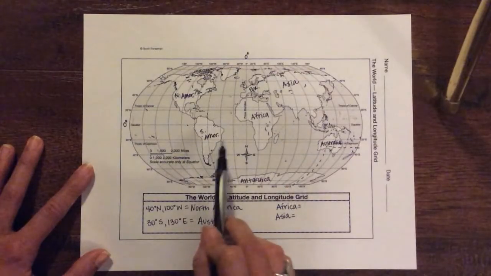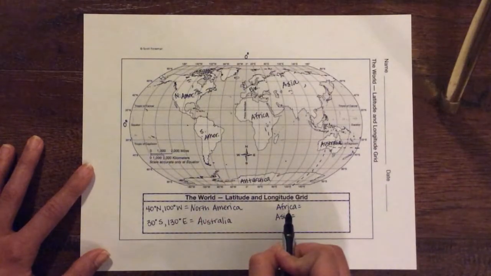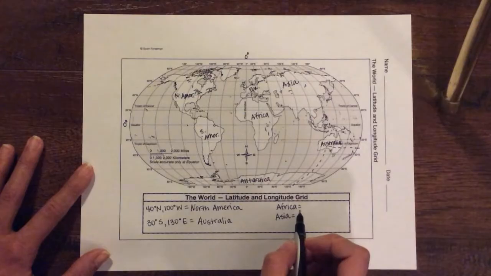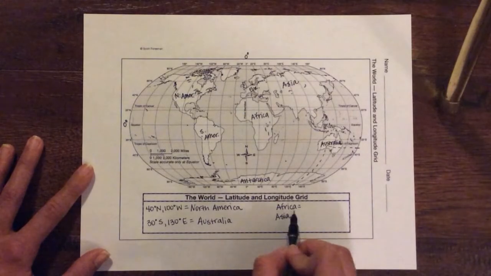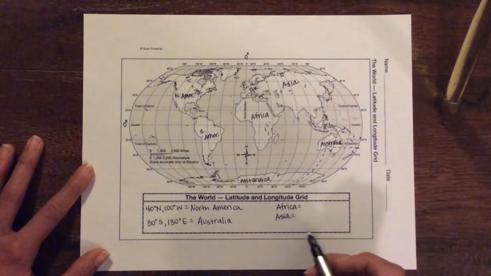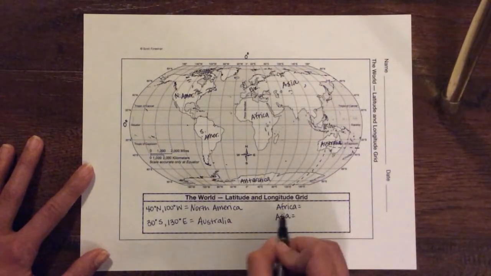Now, if I reverse the problem and I give you a location and I want you to tell me the latitude and longitude, the first thing I need to do is make sure I found the location. So for these, I just gave continents. It could be something more precise like a city, but we'll start with continents. So here we have Africa.